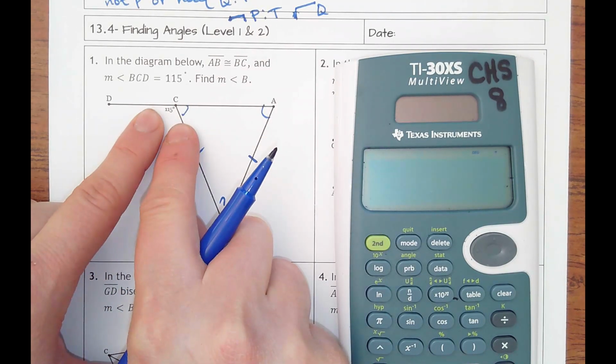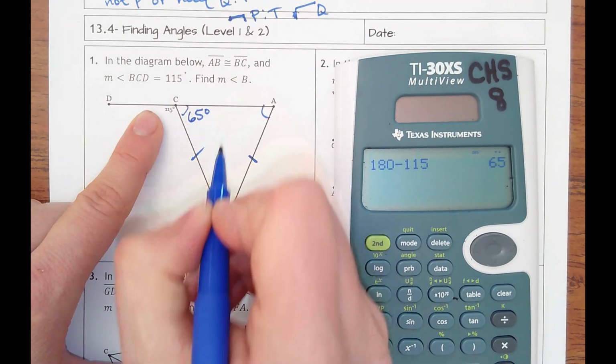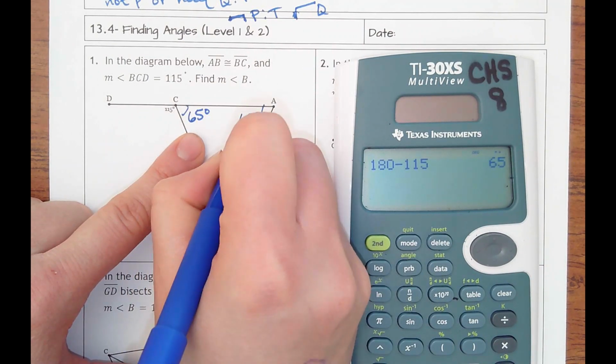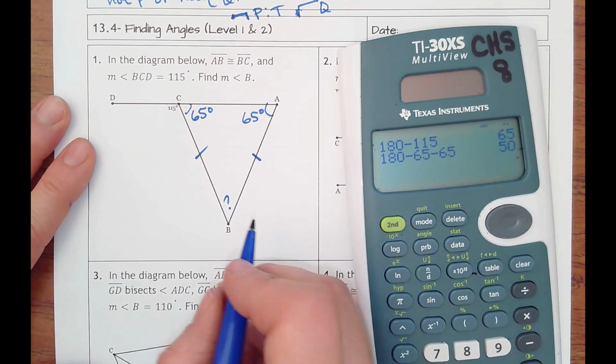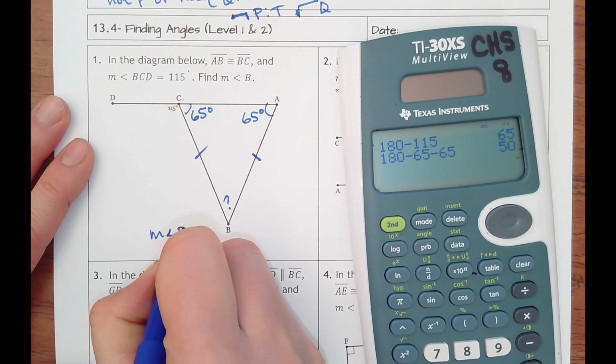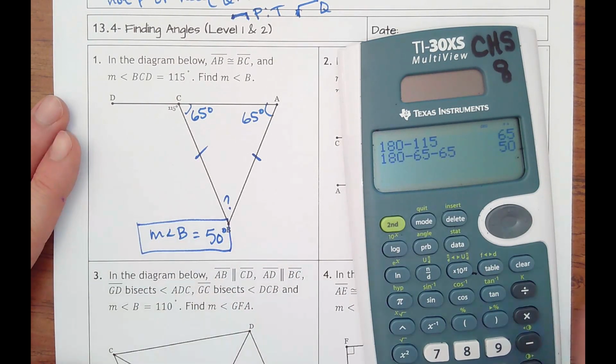And so right here I've got a linear pair. I could take 180 minus 115. And that tells me that this angle right here is 65. That means this angle right here is also 65. So to find this, I would do 180 minus 65, which makes angle B 50 degrees. Because remember, there are 180 degrees in each triangle.